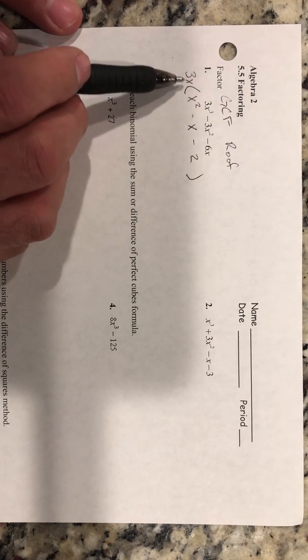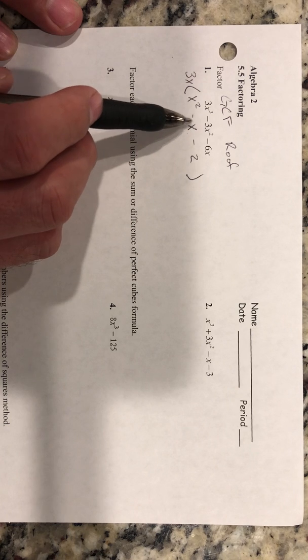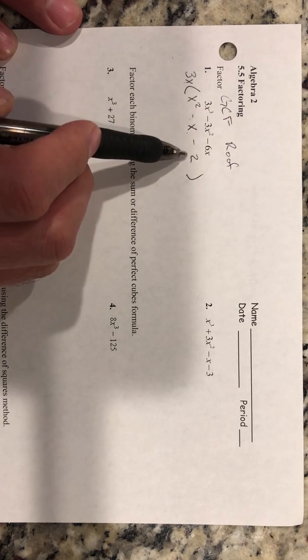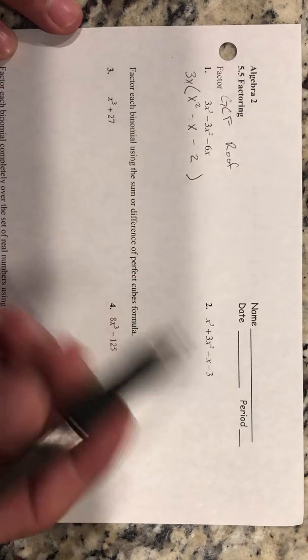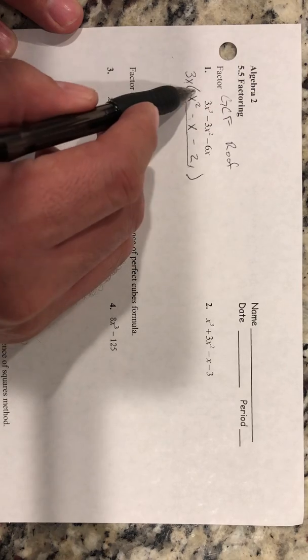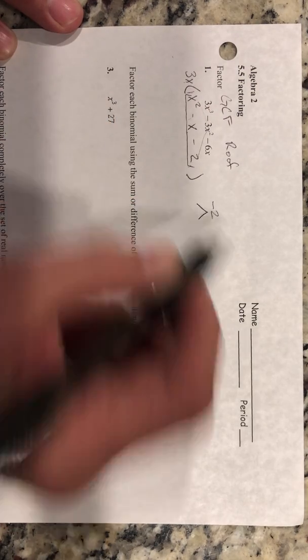Again, 3x times x squared gives me 3x cubed. 3x times x, negative x, gives me negative 3x squared. 3x times negative 2 gives me negative 6x. And then now I can concentrate on this. For the rooftop method, there is a 1 there, so 1 times negative 2 is negative 2.